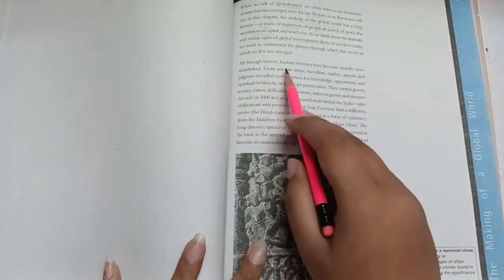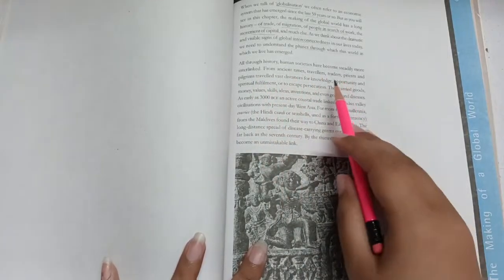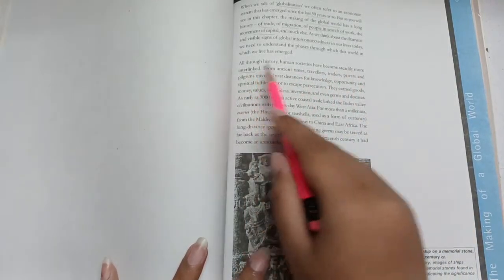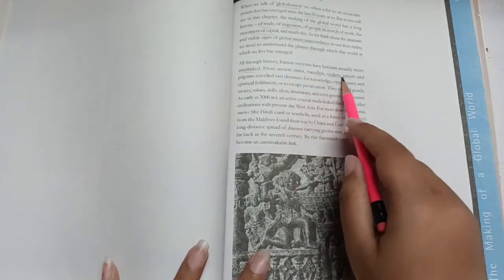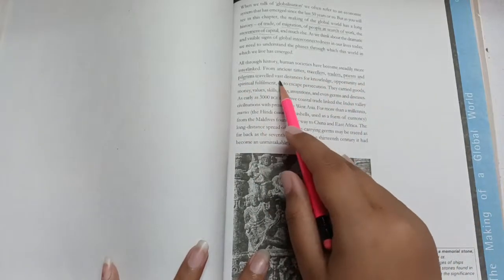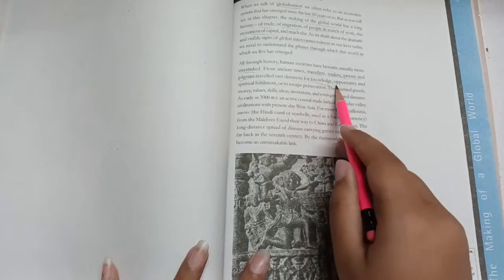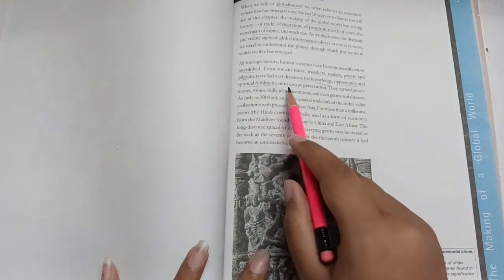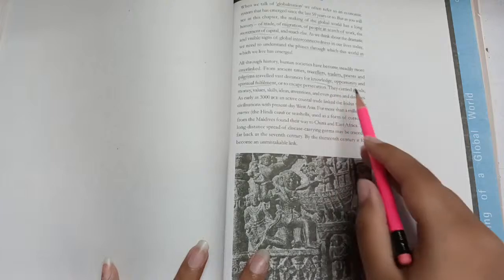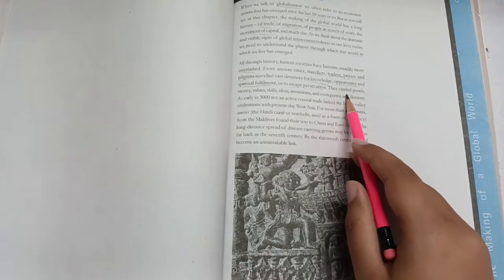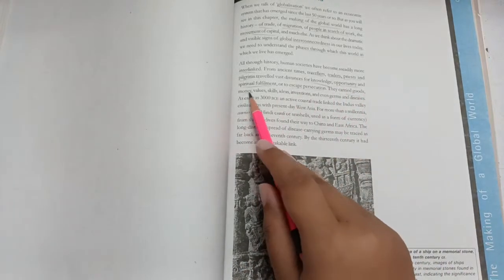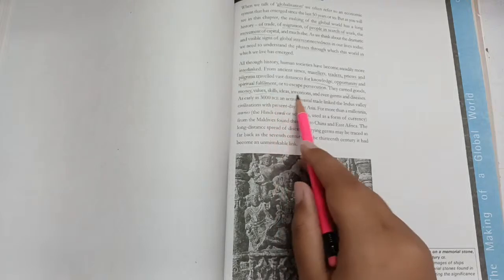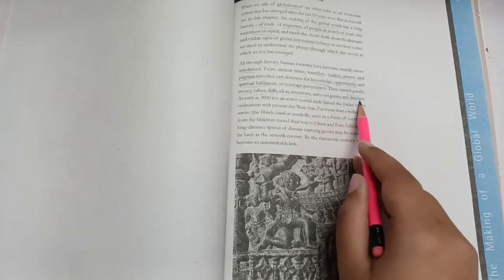All through history, human societies have become steadily more interlinked. From ancient times, travelers, traders, priests, and pilgrims traveled vast distances for knowledge, opportunity, and spiritual fulfillment or to escape persecution. They carried goods, money, values, skills, ideas, inventions, and even germs and diseases.